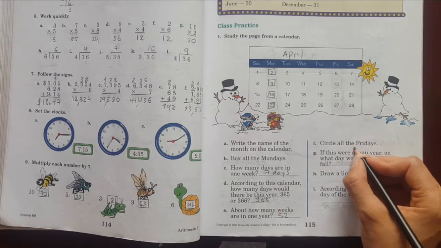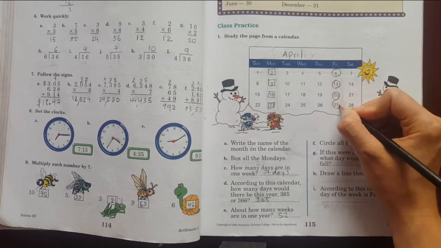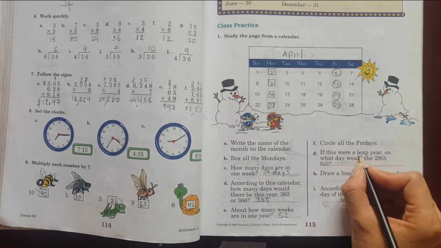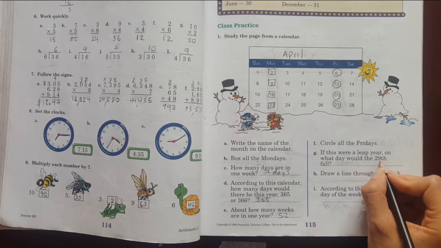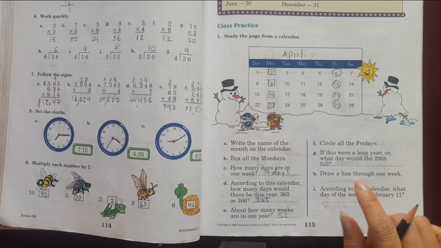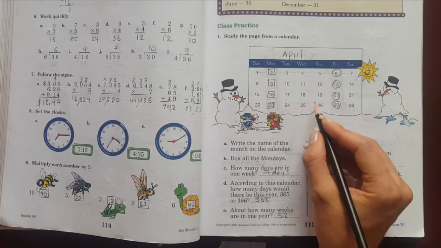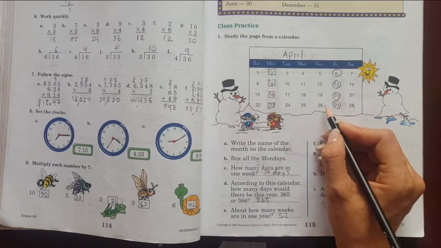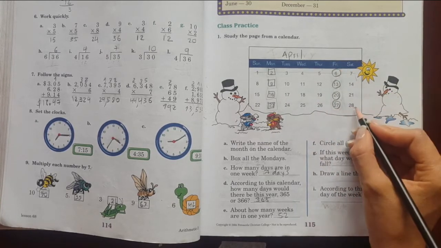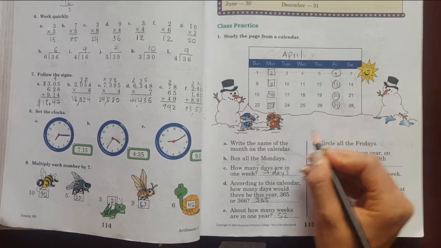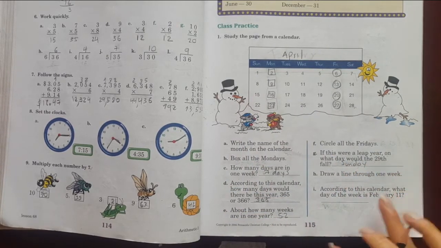Here, circle all the Fridays. Circle Friday, Friday, Friday, and Friday. If this were a leap year, on what day will the 29th fall? ¿Cuál día caería el 29 si este fuera un año bisiesto? Entonces 25 miércoles, Wednesday, 26 Thursday, 27 Friday, 28 Saturday, 29? Yes, Sunday. So write down Sunday.